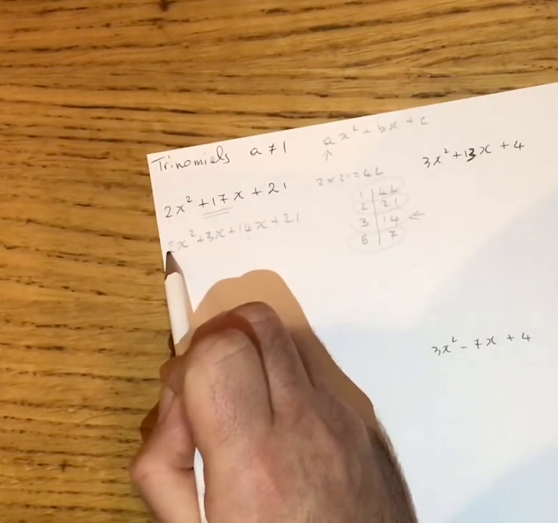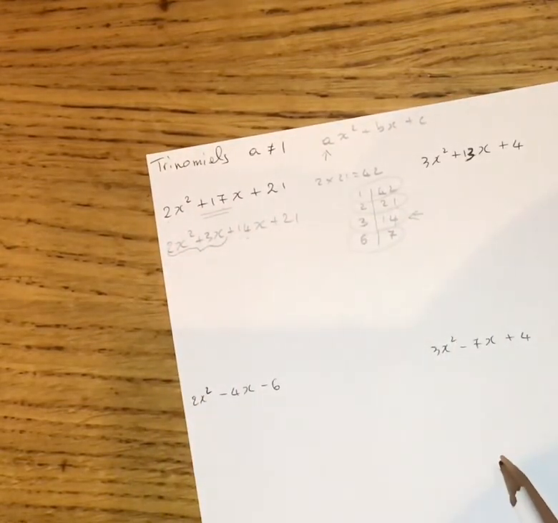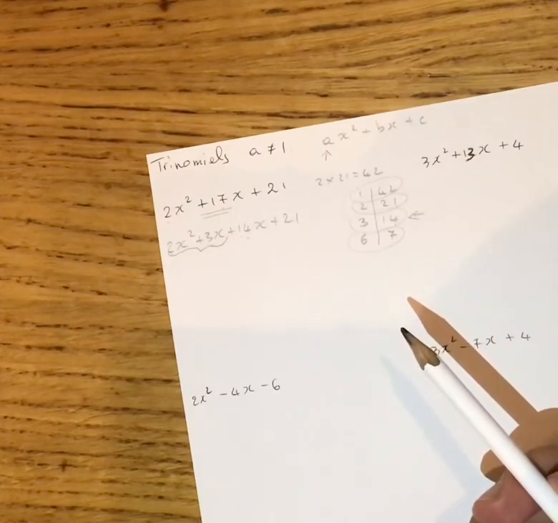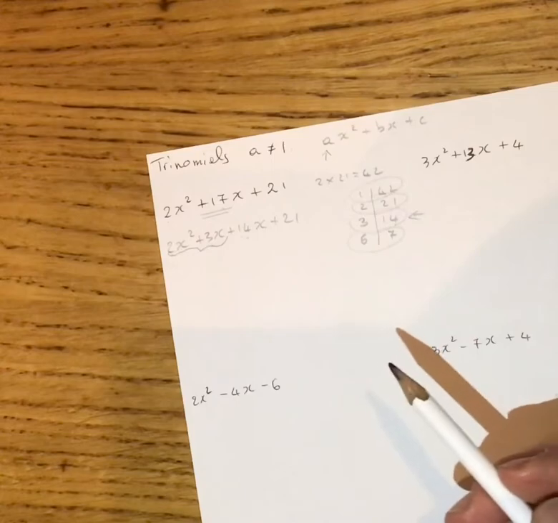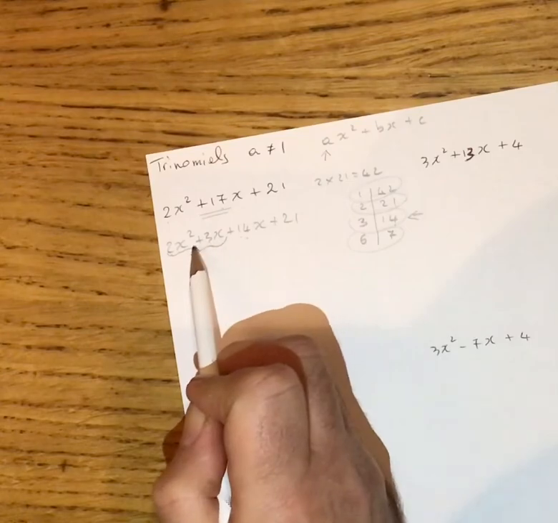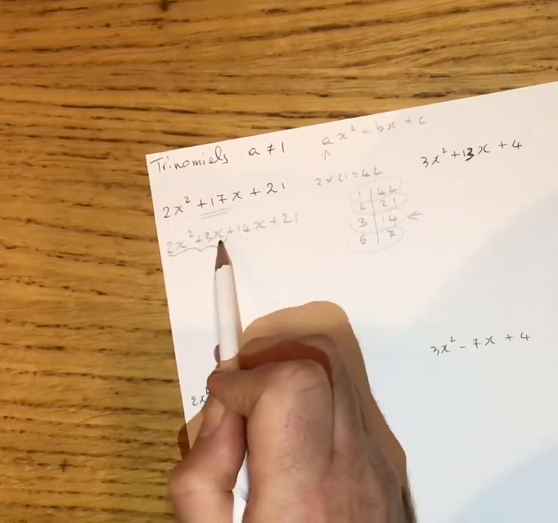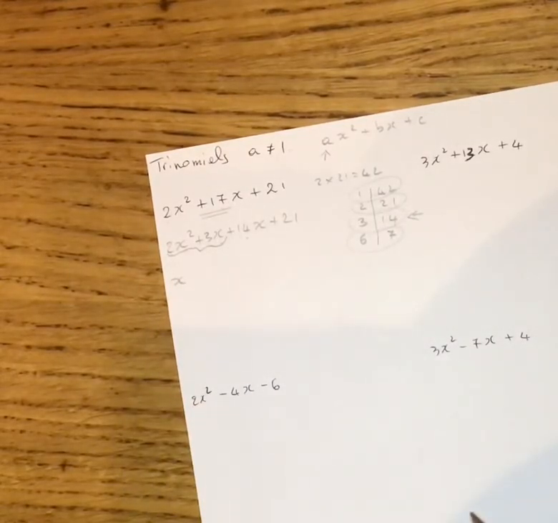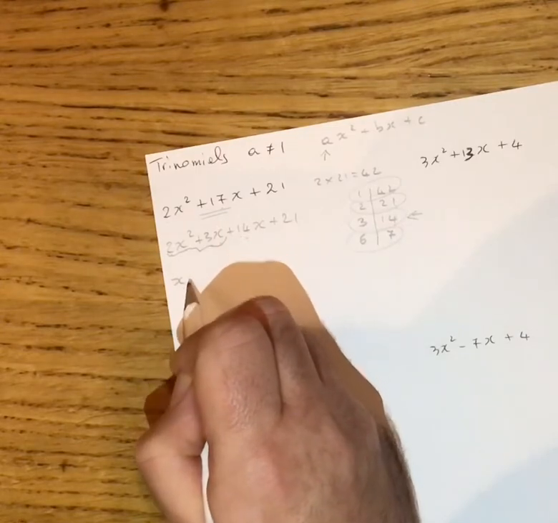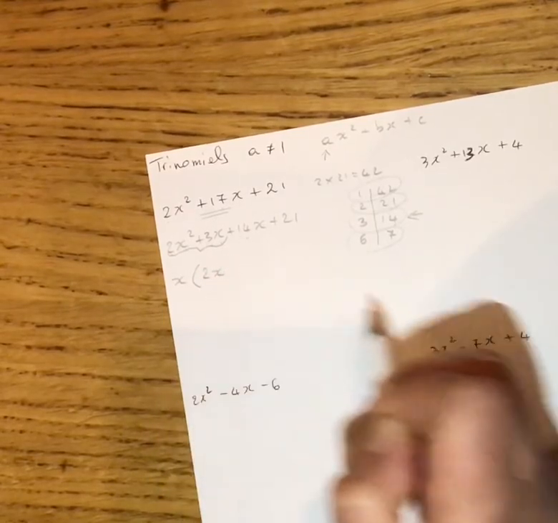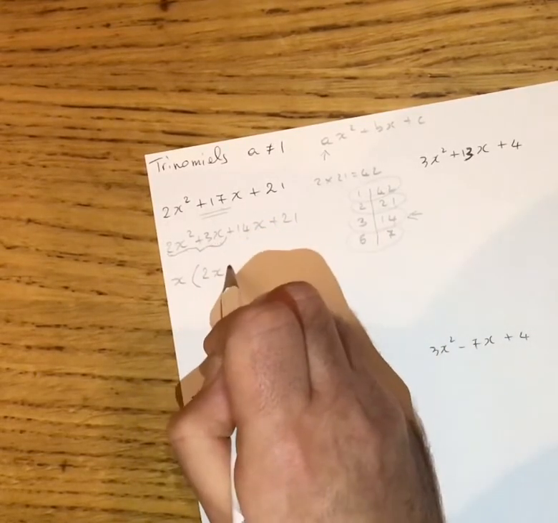Now, the first two terms, I'm going to look for a common factor. Number-wise, 2 and 3, they're in no other timetable because they're both prime numbers. So there are no common factors between 2 and 3. Letter-wise, this one is x squared, this one is an x. So they both have x as a common factor. So now x times what will give you 2x squared? 2x. X times what will give you 3x? 3.